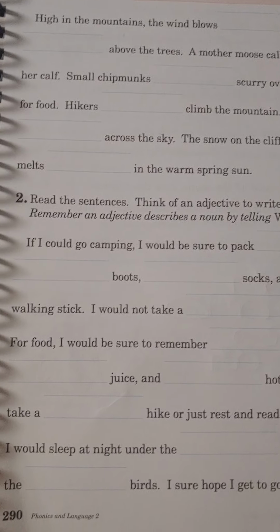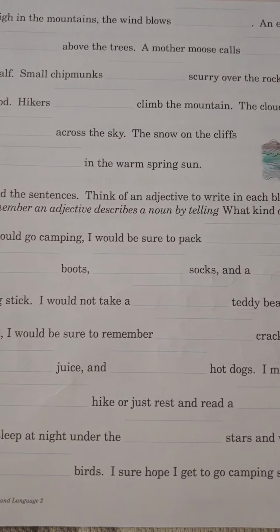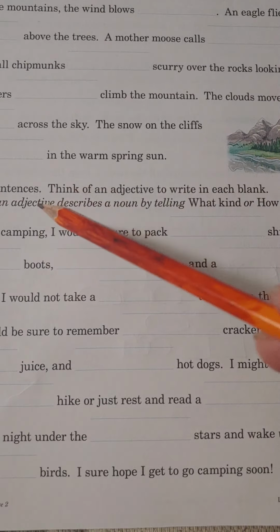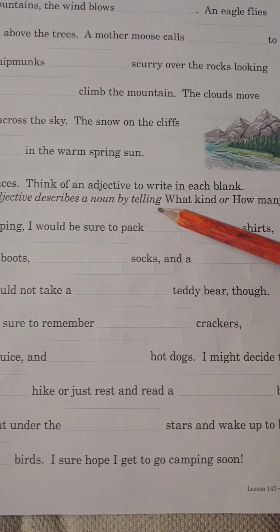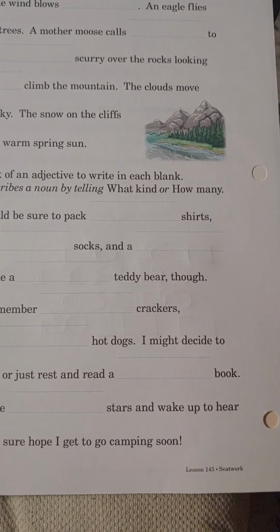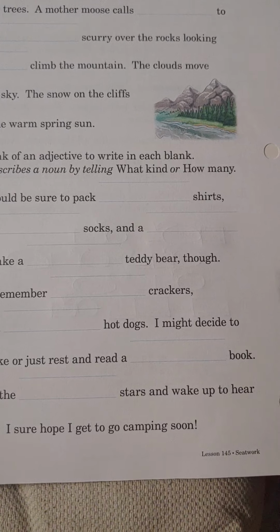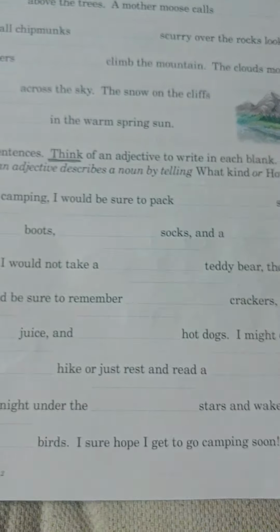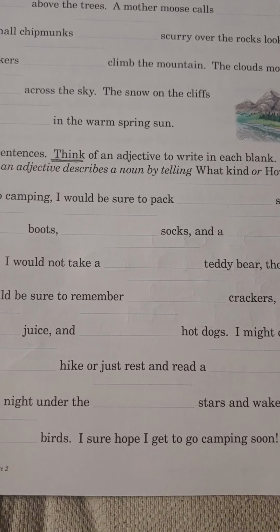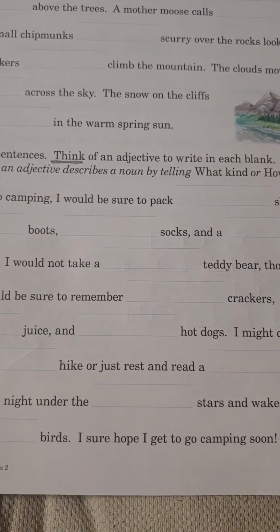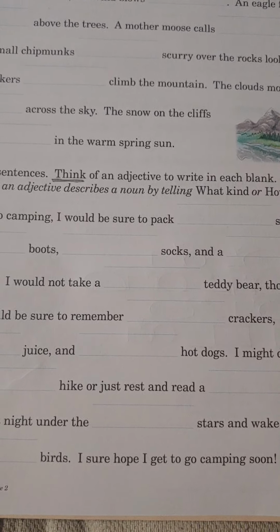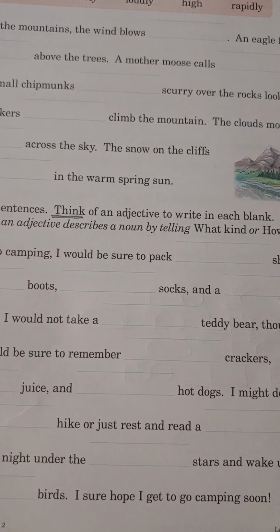Number 2, read the sentences. Think of an adjective to write in the blank. Remember, an adjective describes a noun by telling what kind or how many. This is where you're going to think of your own adjective. Okay? Remember, adjectives describe the noun.